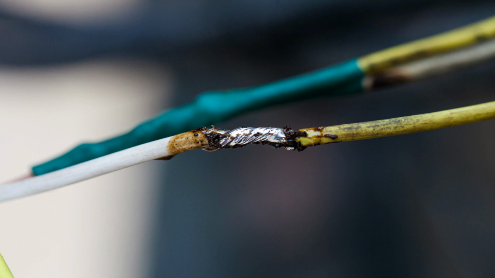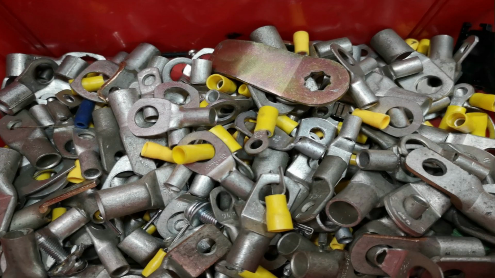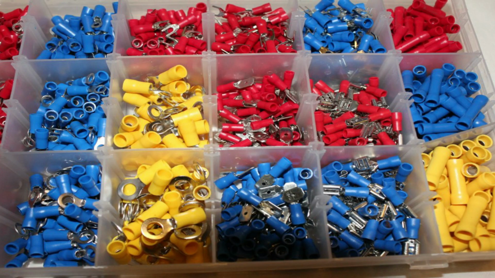This decomposition increases the cable temperature and can eventually set the cable ablaze. Using cable lugs for aluminum cables, such as bimetal connectors and press connectors, when making connections, rectifies this effect.